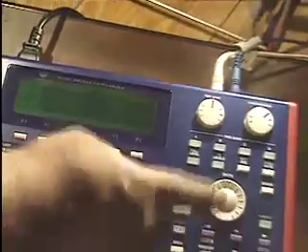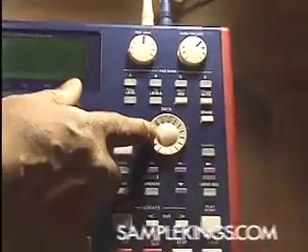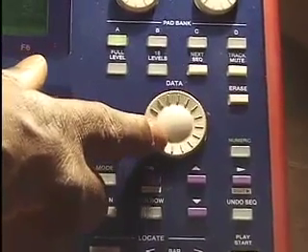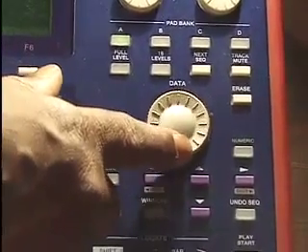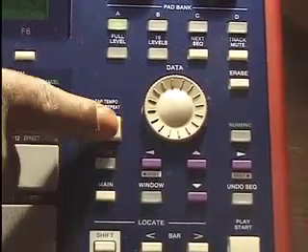Our data wheel, very important. Keep it clean, don't get any dirt inside of here. Don't try to push on it too heavy. Just use it to turn to the next frame or change numbers or numerical data, whatever you have to do. Our tap repeat button.